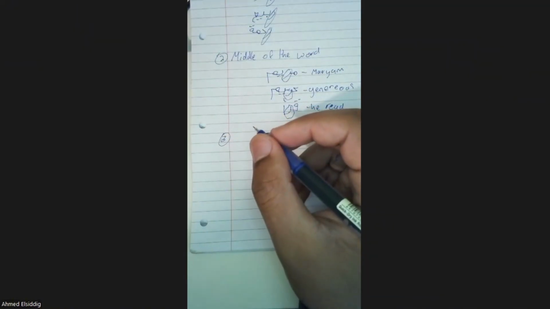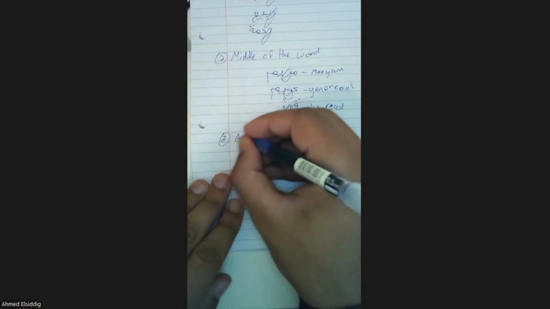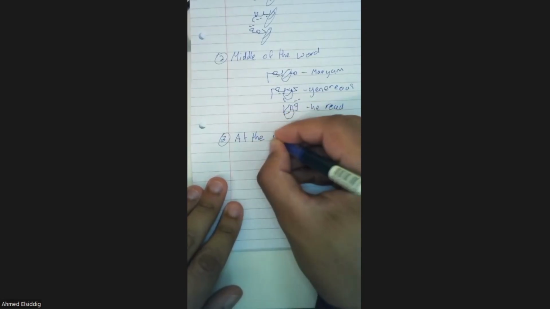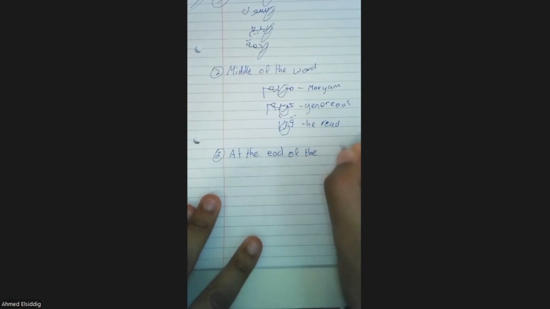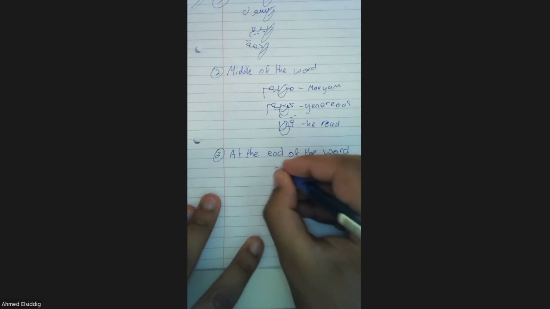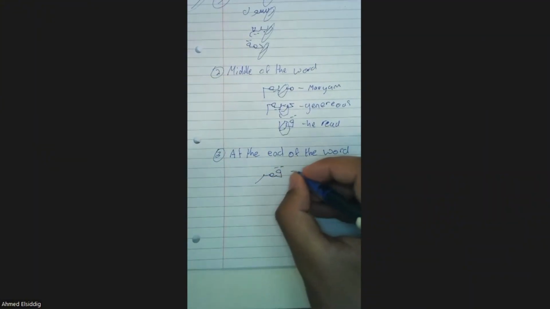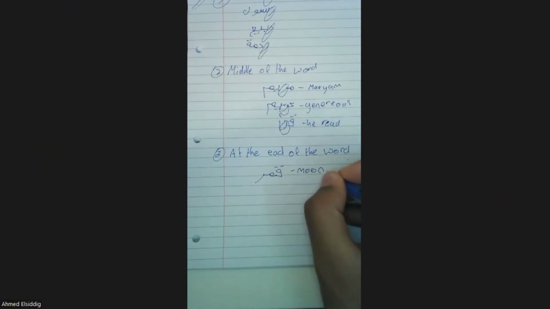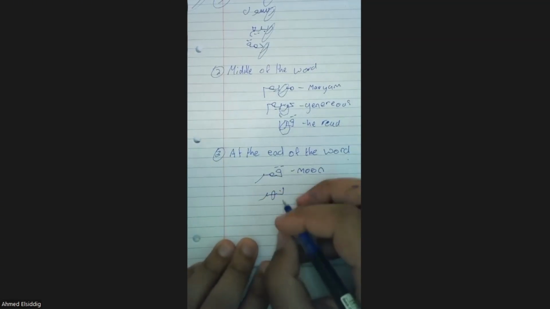And then you'll see ha, which changes for every single one. At the end of the word. For example, we say قمر, which is moon. We can also say نهر. We can also say عمر.